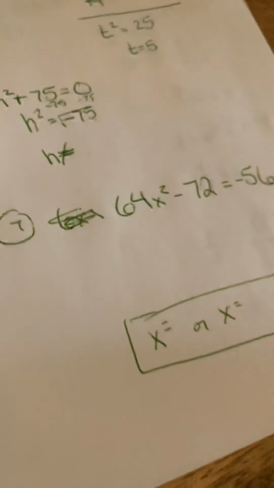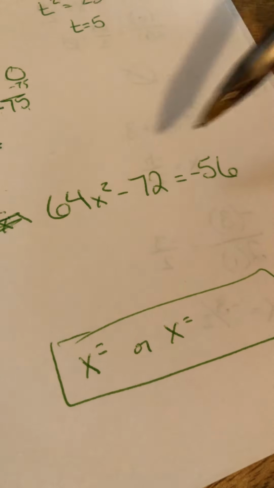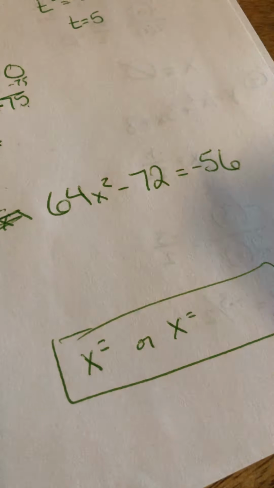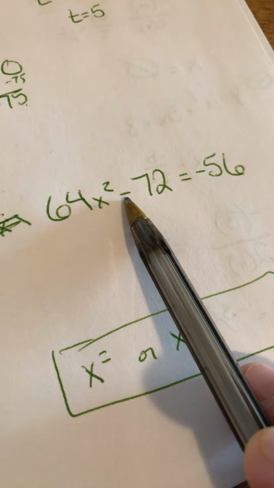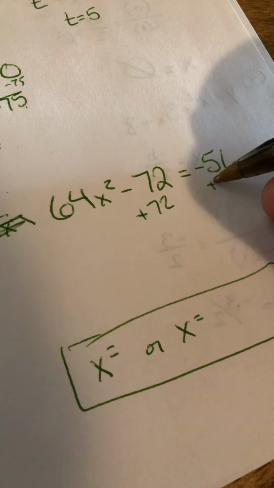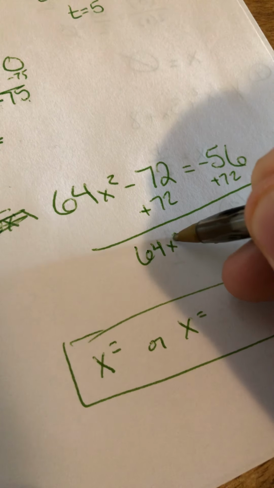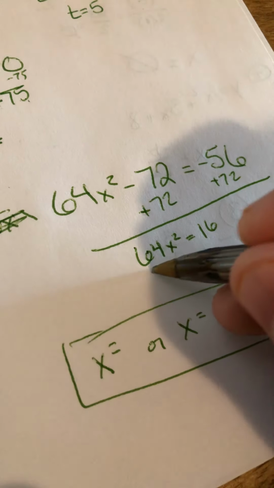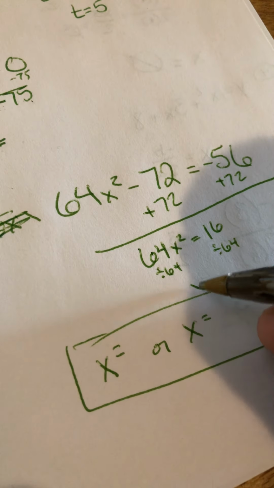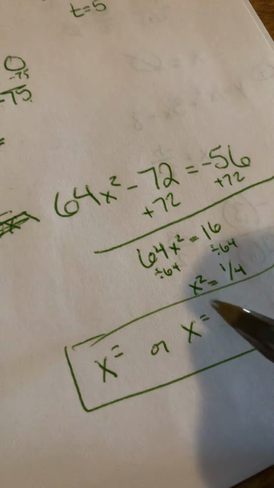All right, and then our advanced question for the day, we have this equation here. You're going to be figuring out what x or 2 x's, you got x or x. So we're going to be moving our 72, so add 72, so we get 64x squared equals 16. Divide by 64, and you get x squared equals 1/4.